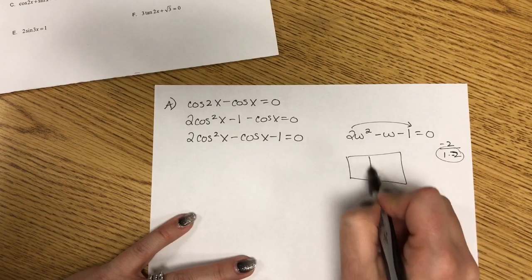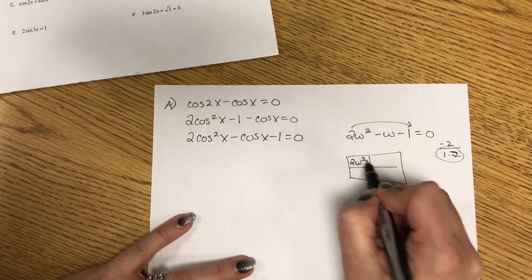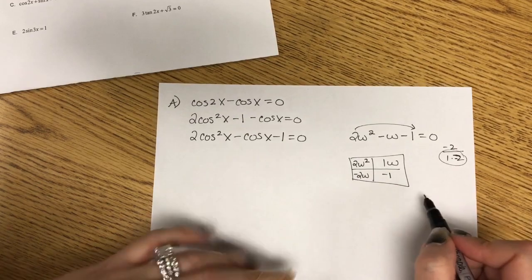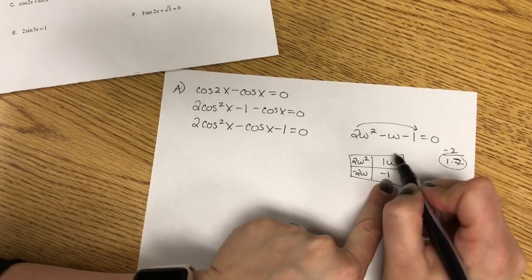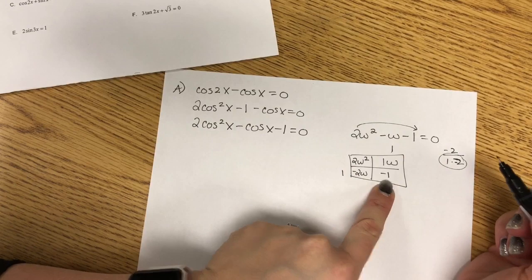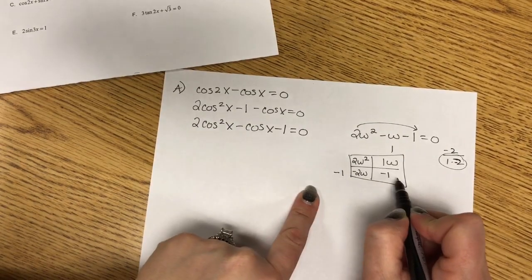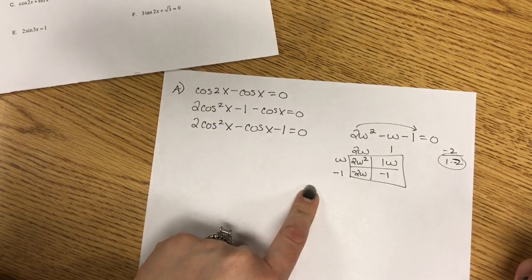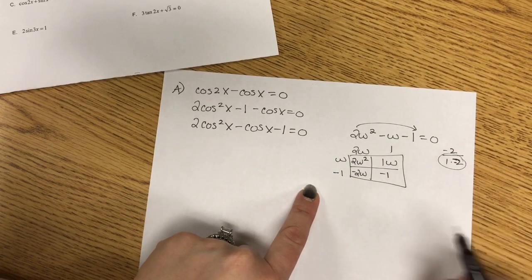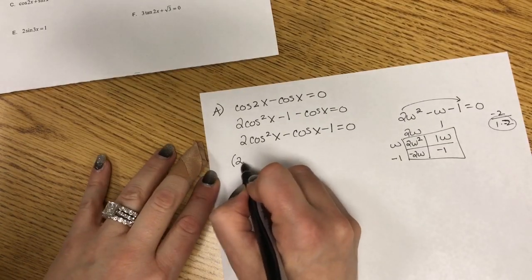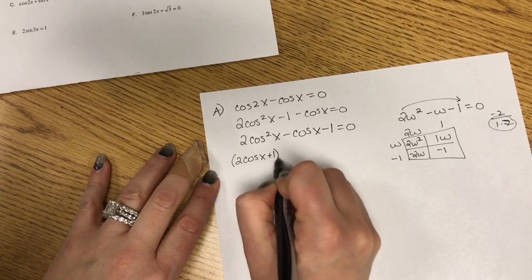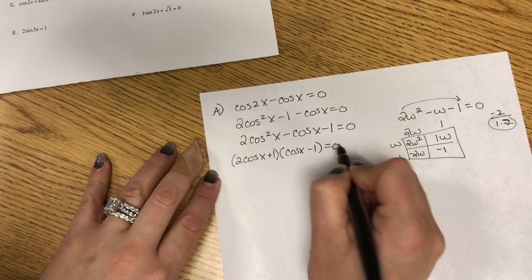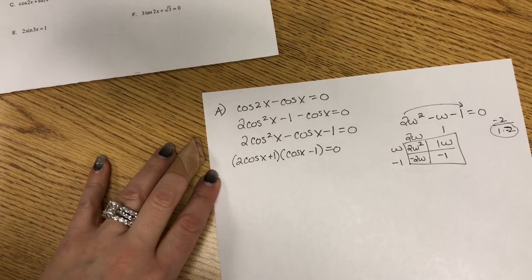So in my box to factor, I'm going to do 1w and -2w. So with the 1 here, this has to be 1 and 1, but this has to be negative to make that row negative. So the 2w must go here and the w must go there. That checks out. So this factors to 2 cosine x plus 1 and cosine x minus 1, because each w was cosine instead.